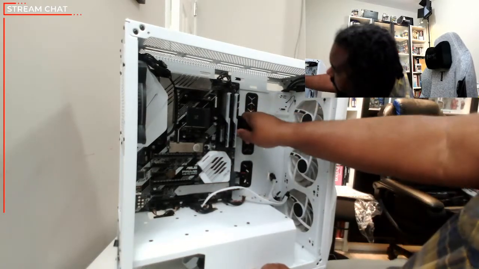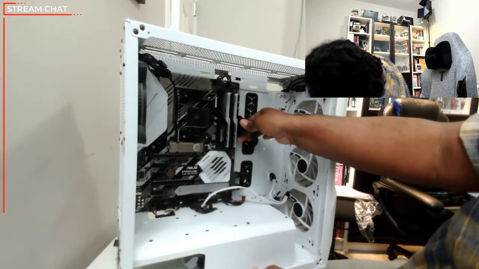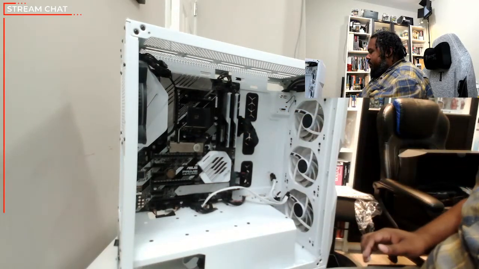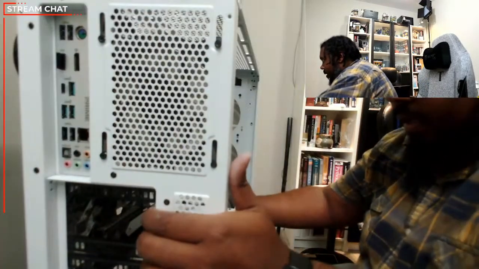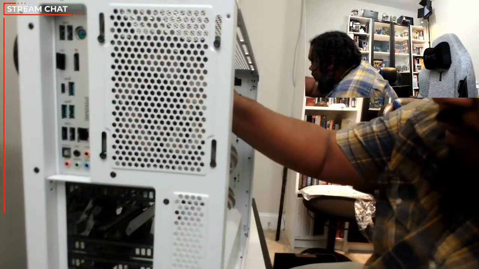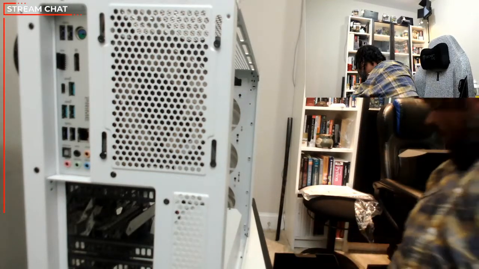I'm a little upset that I'm losing my white cables. But we'll make do. And the last of the front cables we need to route are the 3 VGAs.